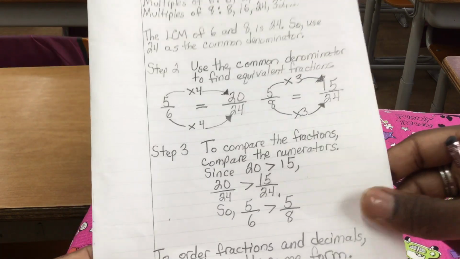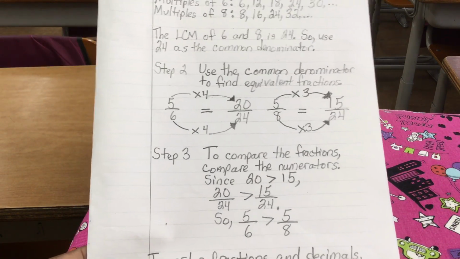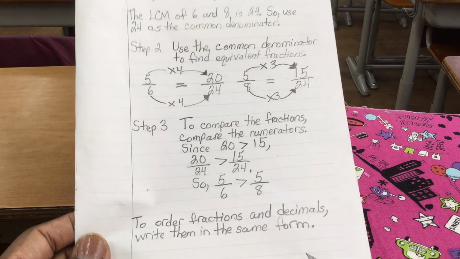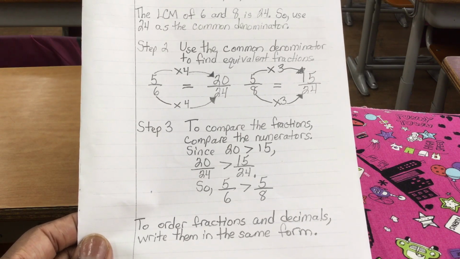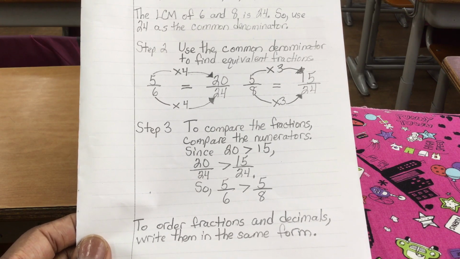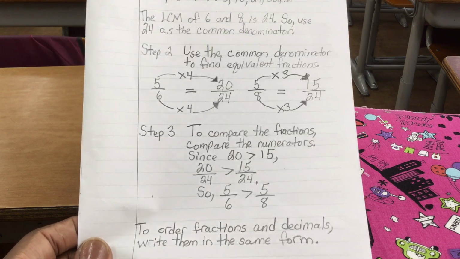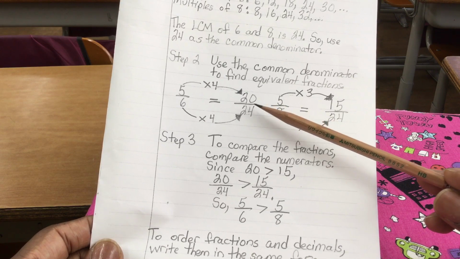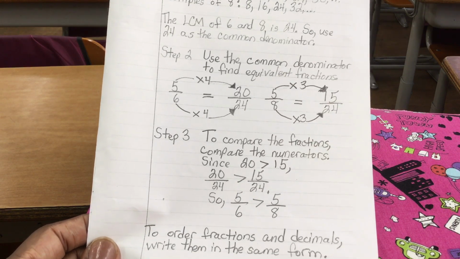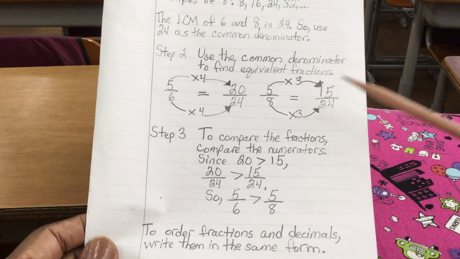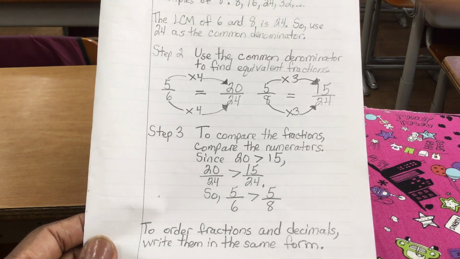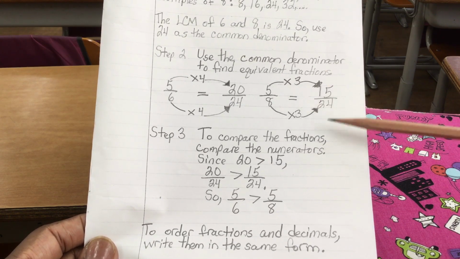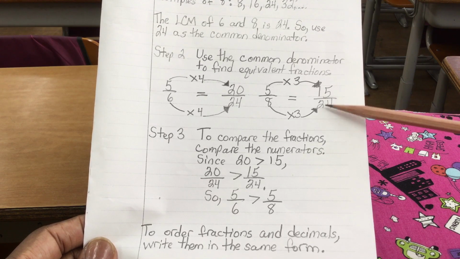Now in step 2, you need to use the common denominator to find equivalent fractions. For 5/6, you need to multiply the numerator and denominator by 4. That's going to give us 20 over 24. For 5/8, you're going to multiply the numerator and denominator by 3. That's going to give us 15/24.